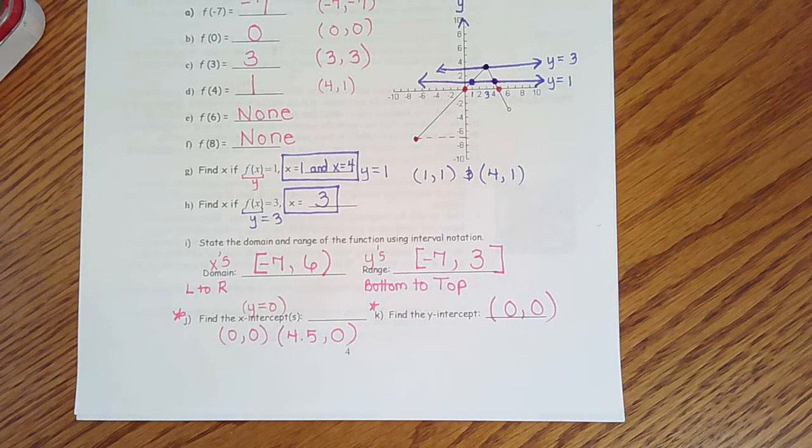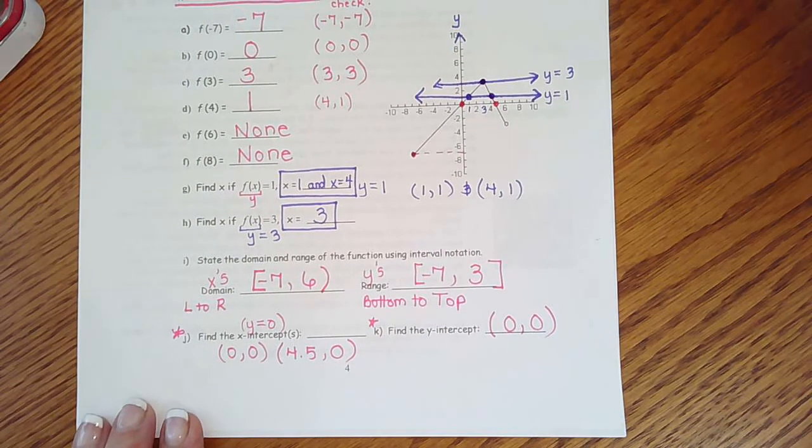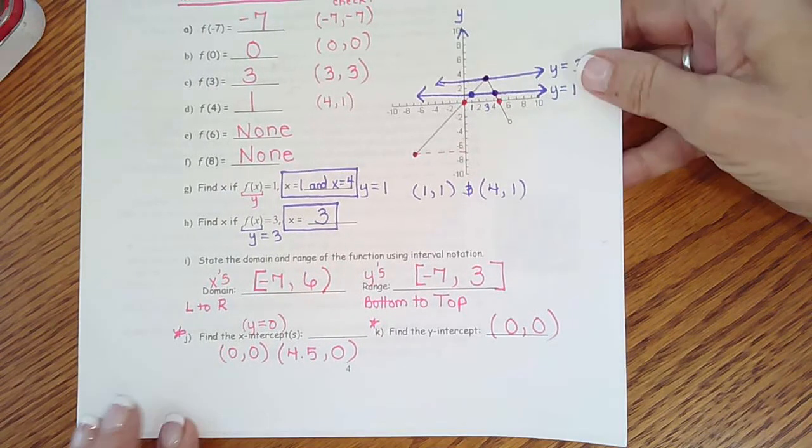So that problem is going to be 1/4 of the points on your test. I don't know if I'll be able to find one with all those pieces, but I'll just have a couple different problems to make sure we cover everything that's on it. So that is all about functions. Okay, let's go ahead and go to the last page.